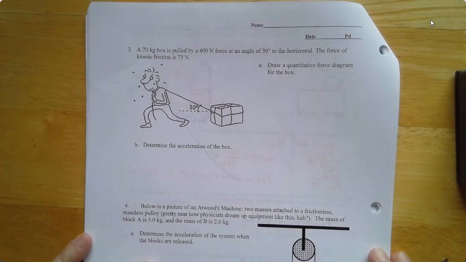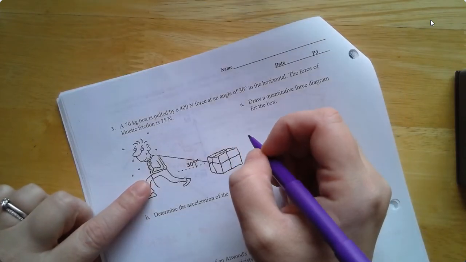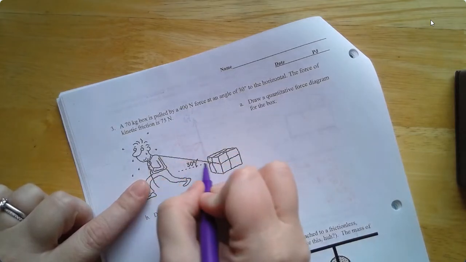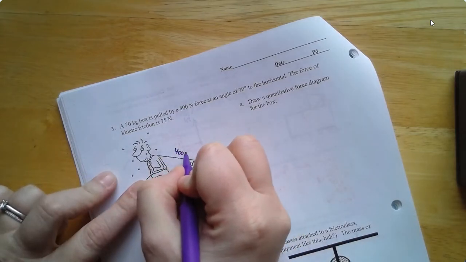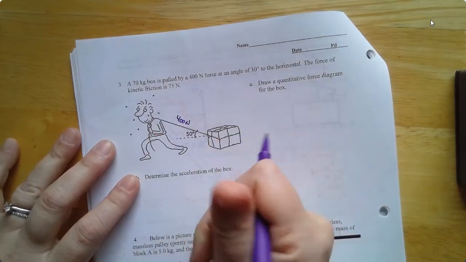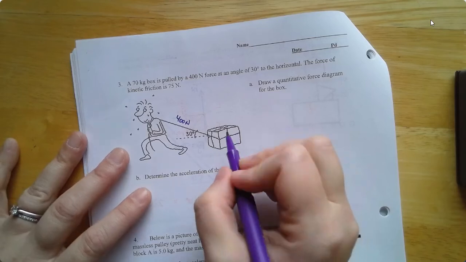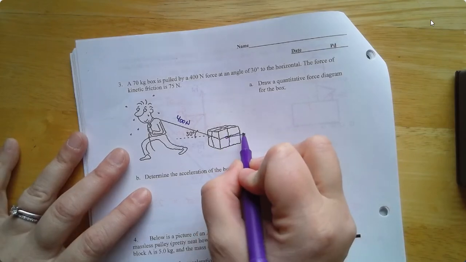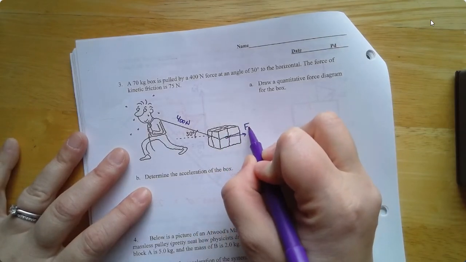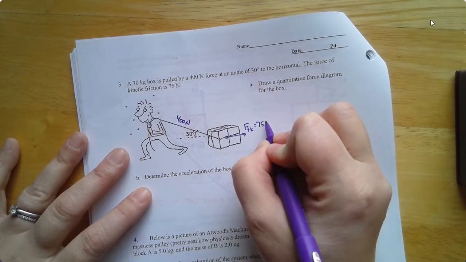The force of kinetic friction is 75. So we know that we're going to have a force along this rope that's 400 newtons. And we've also got kinetic friction that's pointed opposite the direction of the motion of the box. So our kinetic friction, Fk, is equal to 75 newtons.